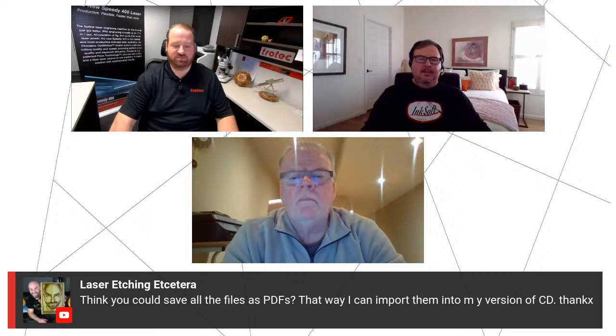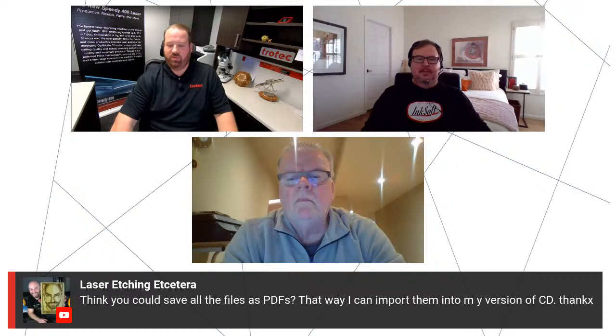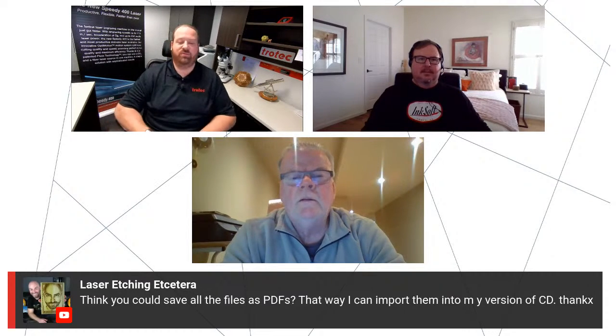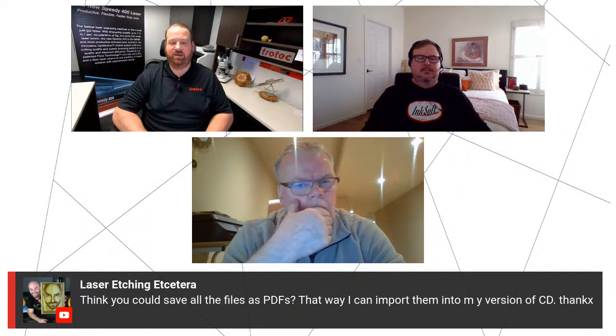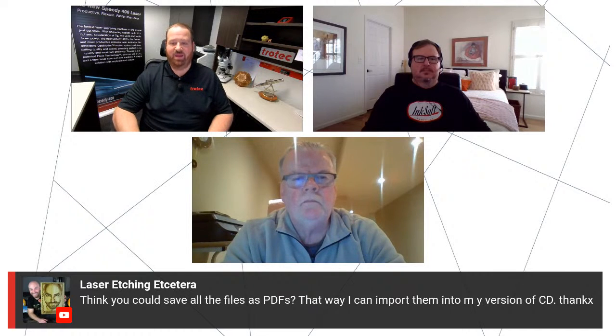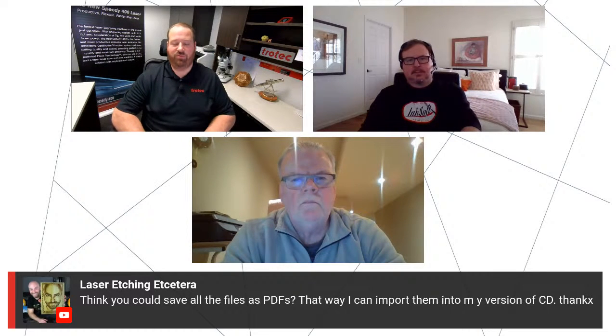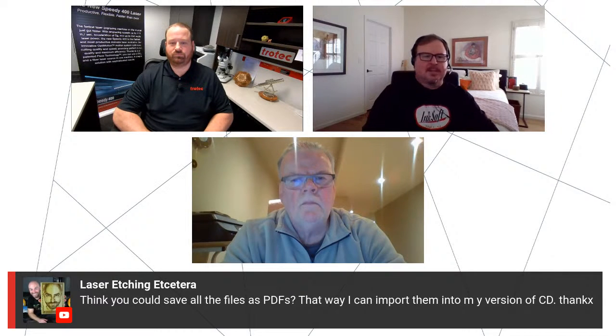Think you could save all the files as PDFs? That way, they can import them into other versions of CorelDRAW. Thank you. Oh, I see what they're saying. Yeah, the versions, my downloads go back to X7, I believe. I could go back and re-upload them as PDF so that you can import them into earlier versions. The reason I don't go lower than 17 is you start to get losses of data if you revert back further than that from version 22. So I always like to mention that, for sometimes folks get kind of embedded in their older versions.